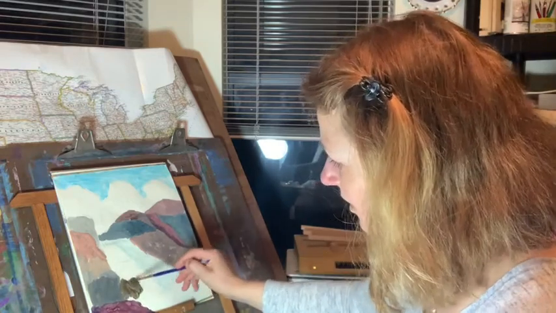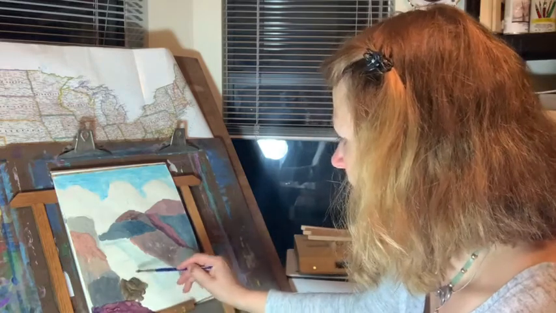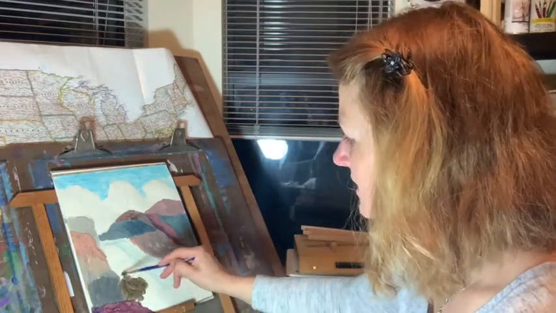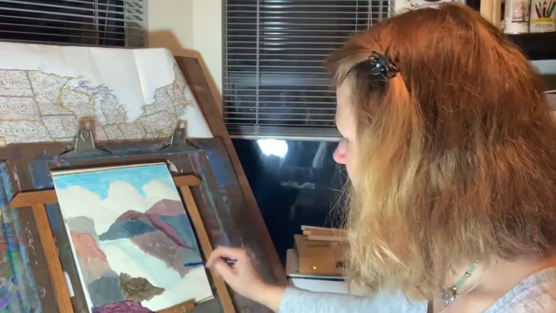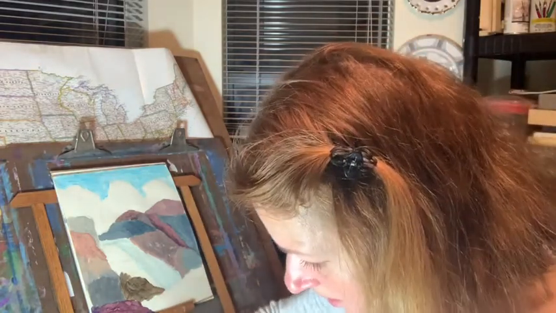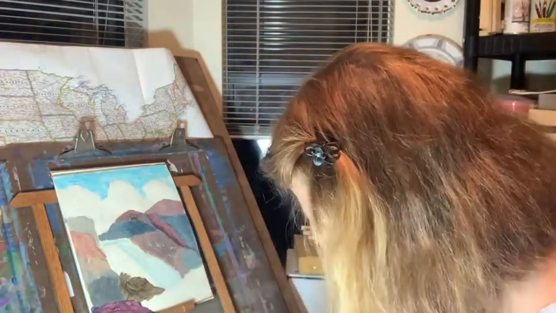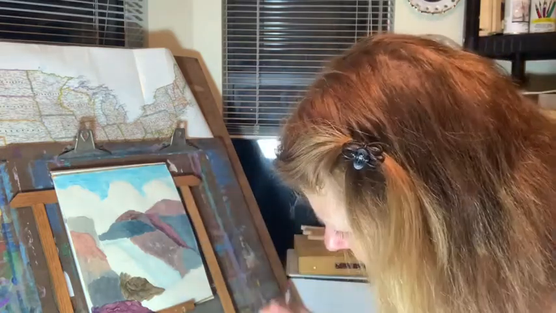We can get some translucency in that spot because it's next to the water, so it doesn't have to be too dark. So come gently close to the water, because remember I told you to be careful, don't put too much color next to the water, so that we don't damage our water flow here.